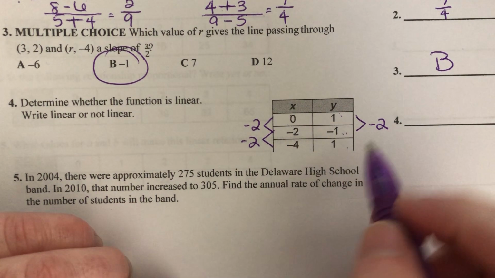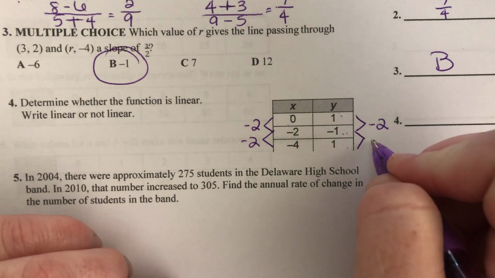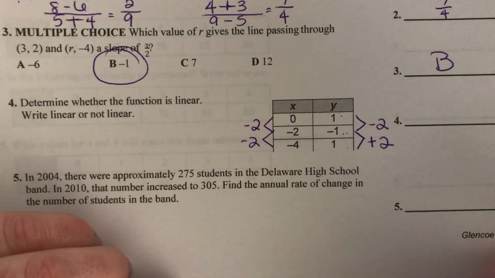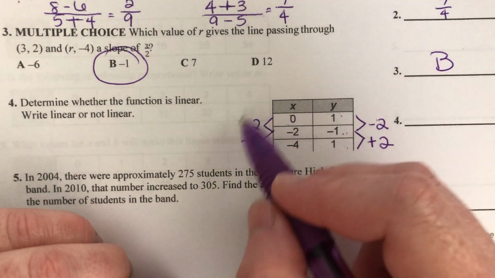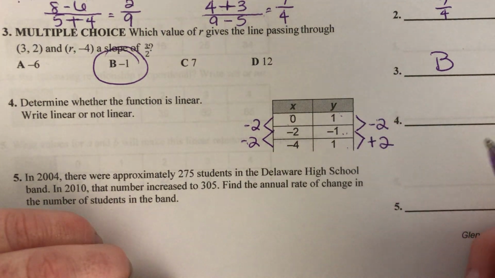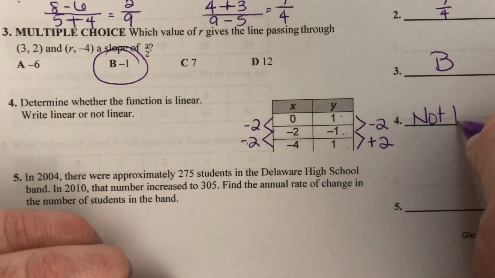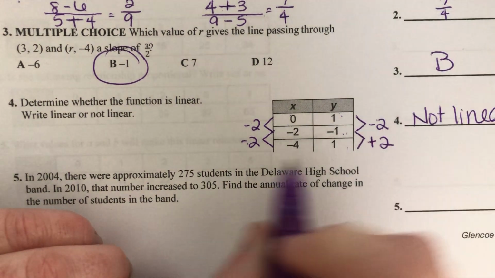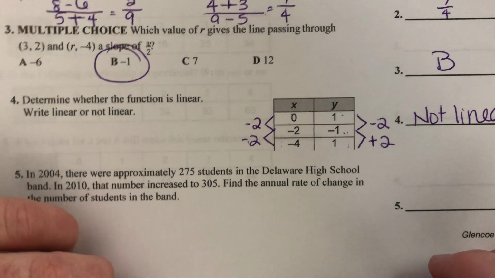And to get from here back to here, did I subtract 2 again? No, I added 2. So since I'm not doing the same thing over and over, this side's the same, this side is not the same. So this is not linear.